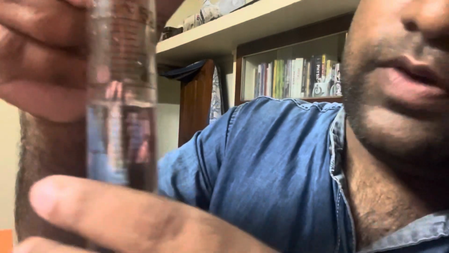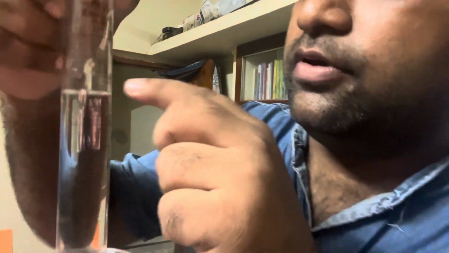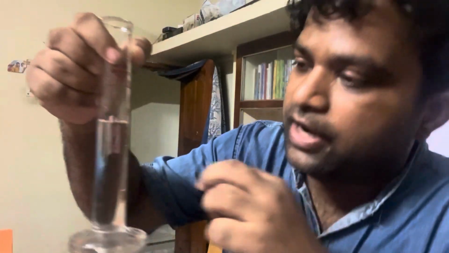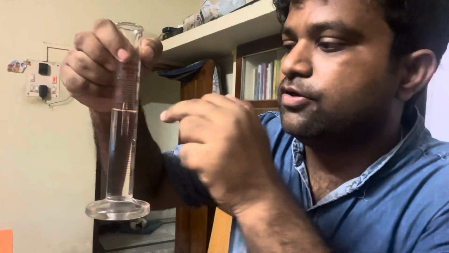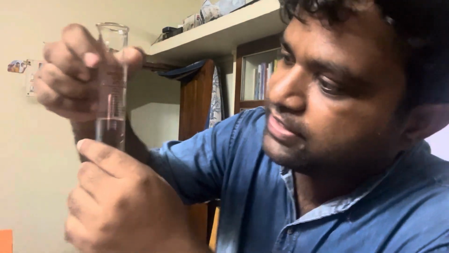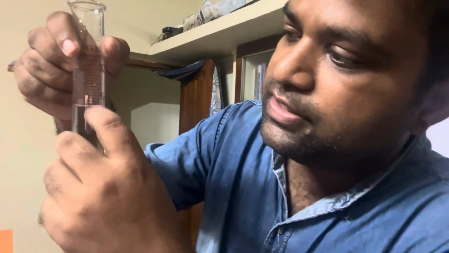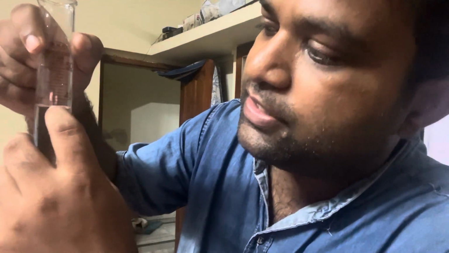So for volume, you have to see parallelly. Don't see from the top or from the bottom. Try to see the line parallel to your measuring cylinder. Now as I can see, my reading is 35, 36, 38 ml.